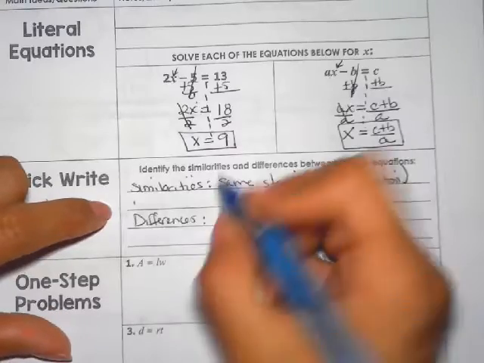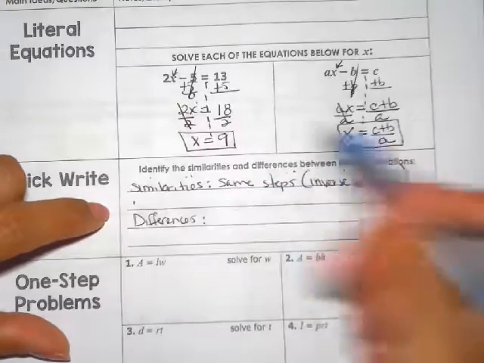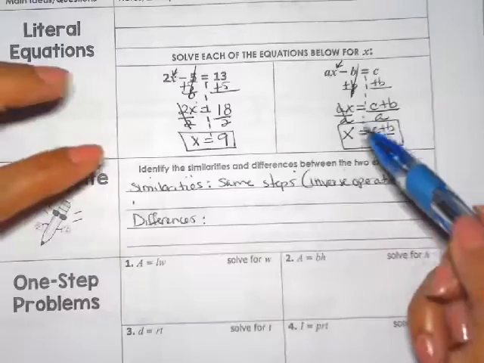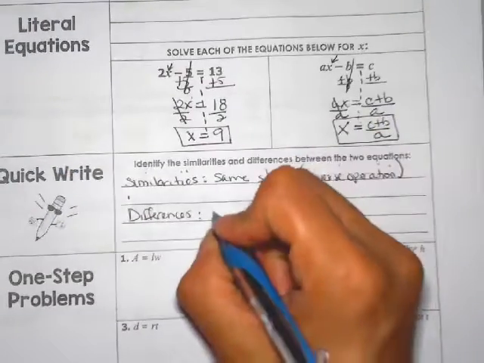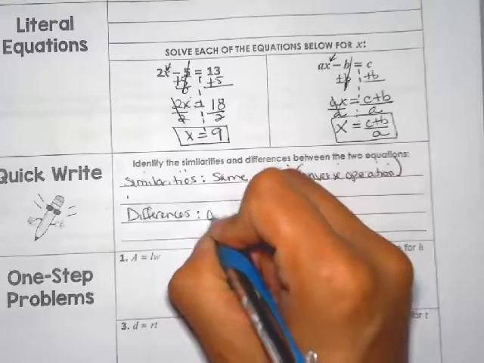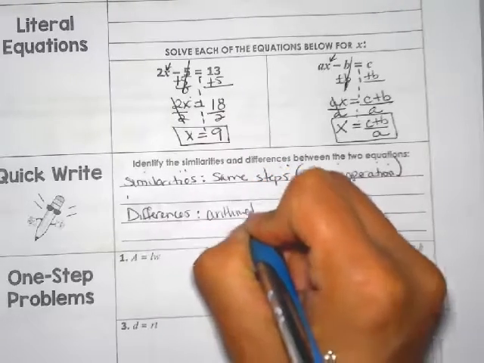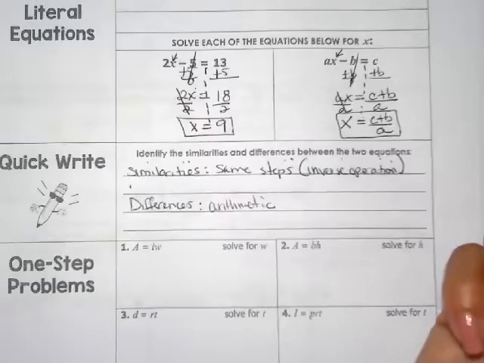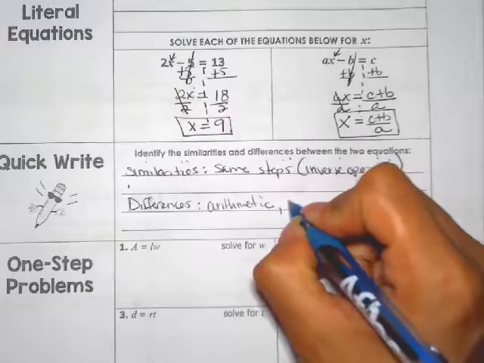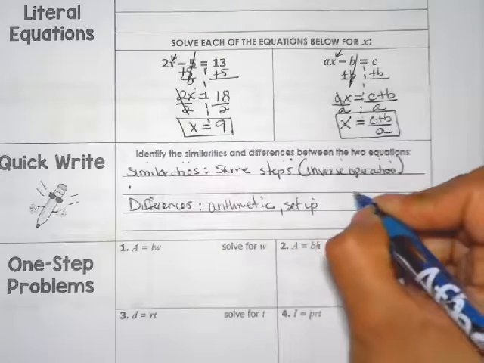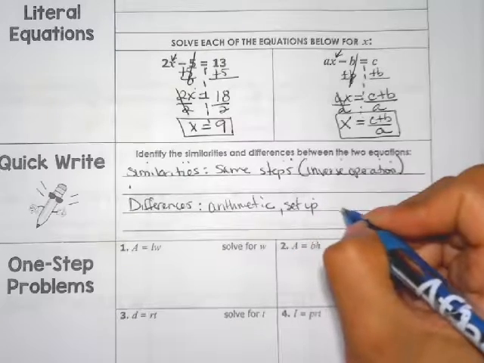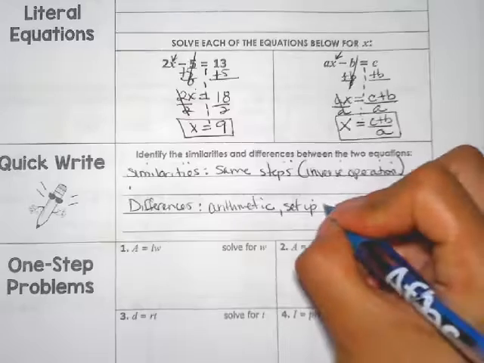Okay, so in 1 we actually get to add. What about the answer? It's different, right? So in 1 we actually got to do some arithmetic, like he said. We actually got to add. In the other one, we were only able to set it up. Giselle, were you going to give me another difference?